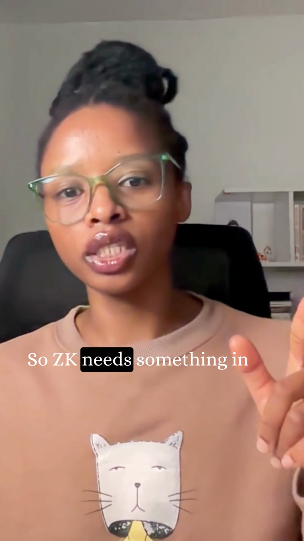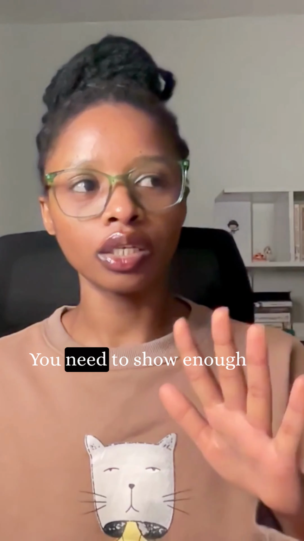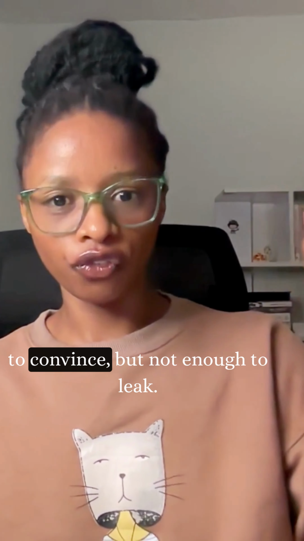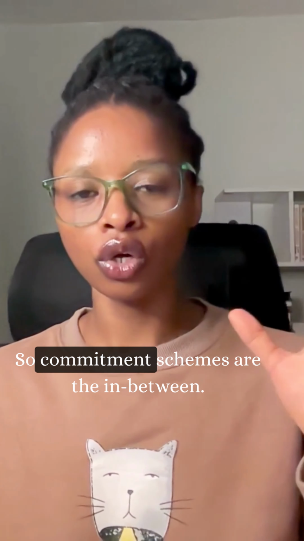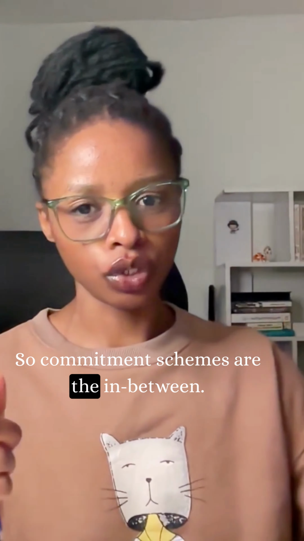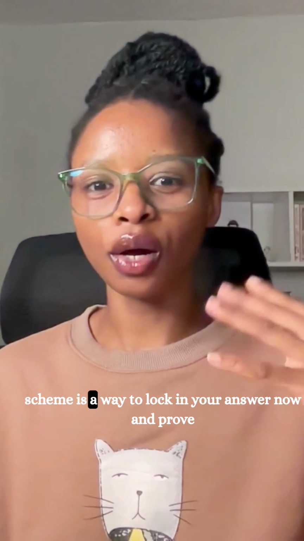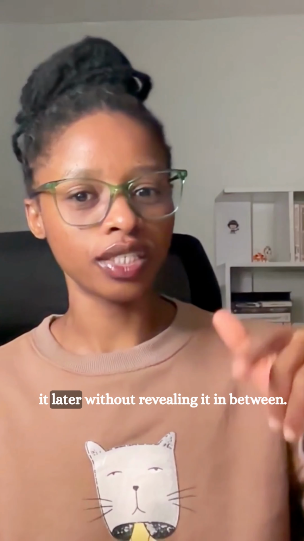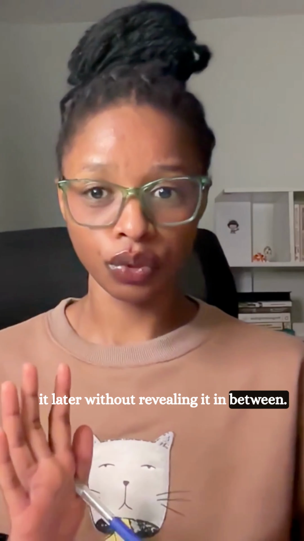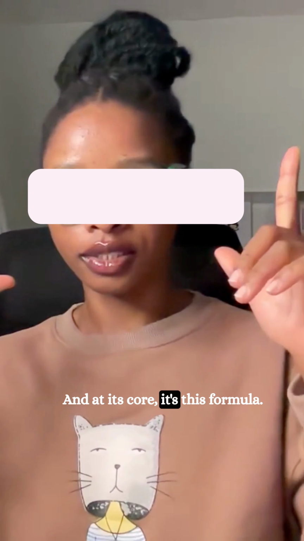So zero knowledge needs something in between. You need to show enough to convince, but not enough to leak. Commitment schemes are the in between. So big question though, what is a commitment scheme? A commitment scheme is a way to lock in your answer now and prove it later without revealing it in between. And at its core, it's this formula.